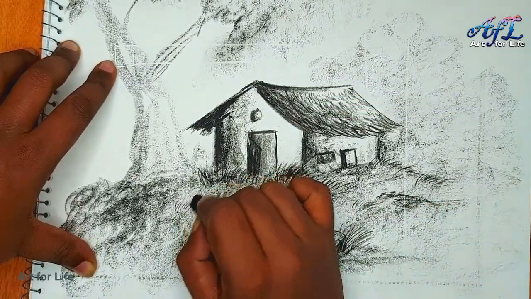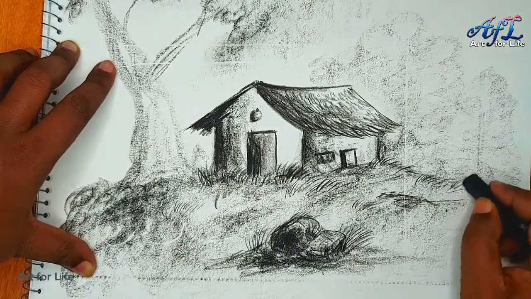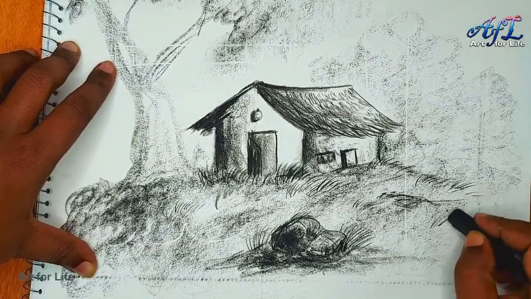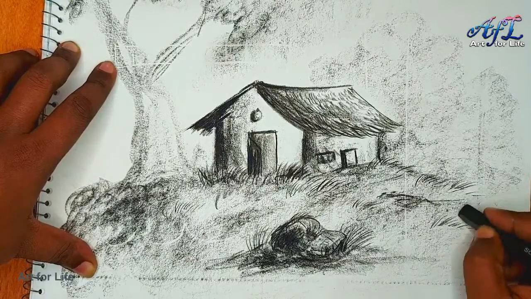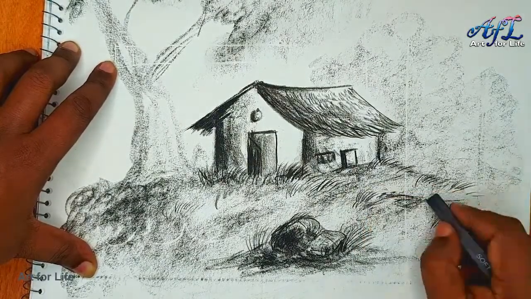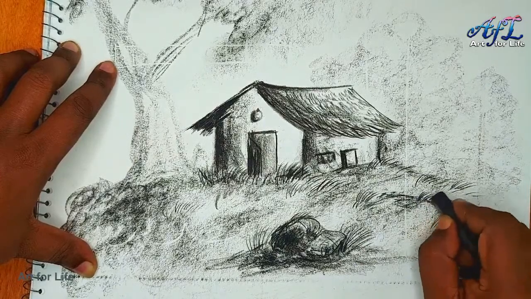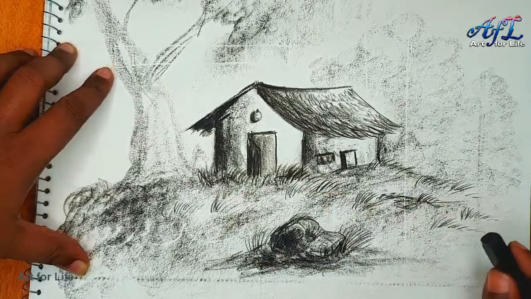So practice, guys. That is the biggest thing to do with any new art material. I would say those who are continuously using pencil and know the basics of shading can start using the charcoal stick. It will be really fun, guys, for you to create a good painting very fast.